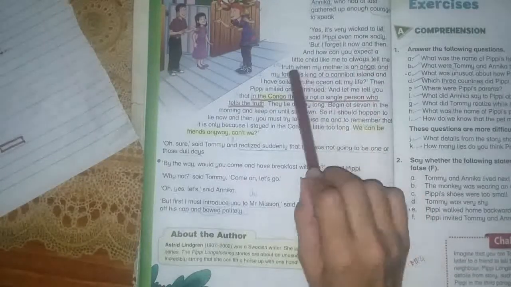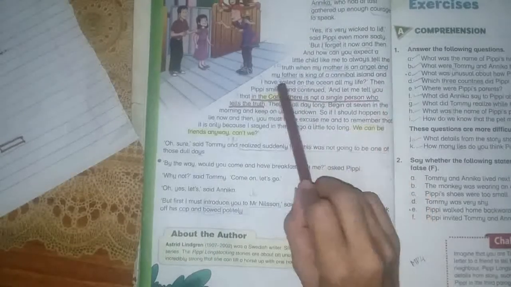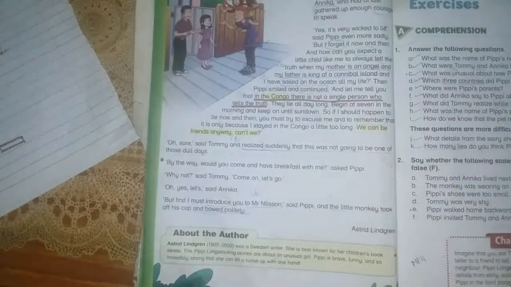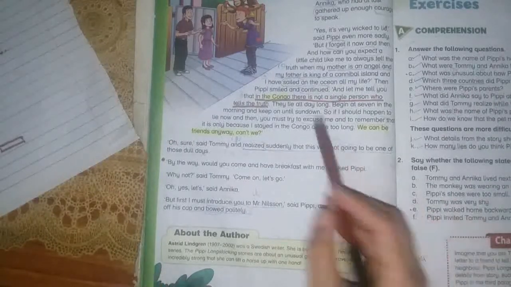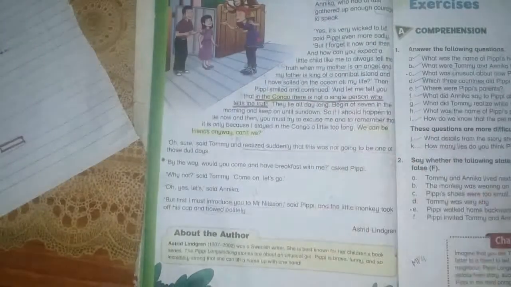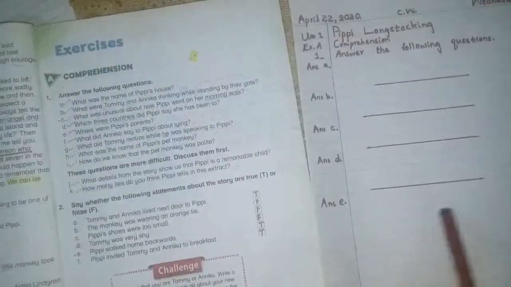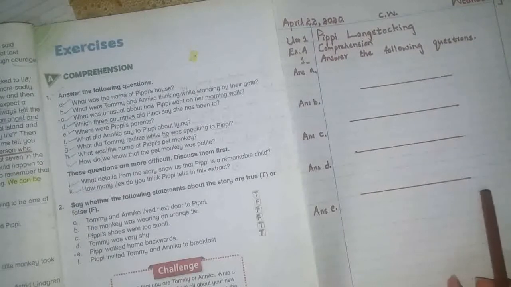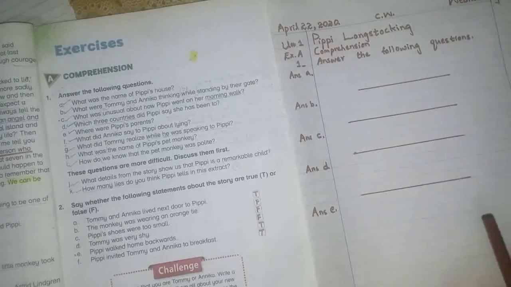And how can you expect a little child like me always tell the truth when my mother is an angel and my father is king of a cannibal island? An angel or a spirit, it means that she is dead. She is no more in this world. And her father is king of a cannibal island. So what we can write about her parents over here on the copies? We will write Pippi's mother was dead and her father was king of a cannibal island. Full stop.